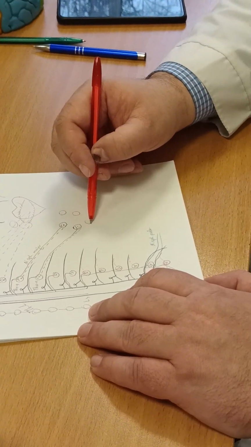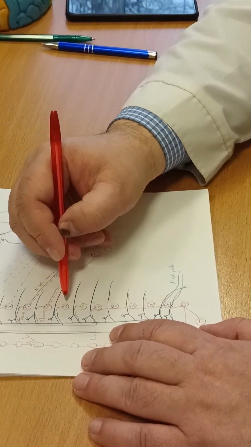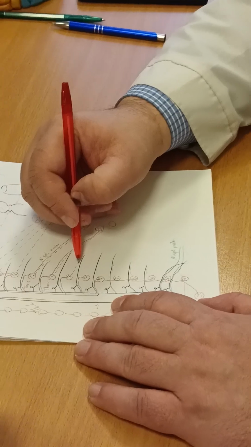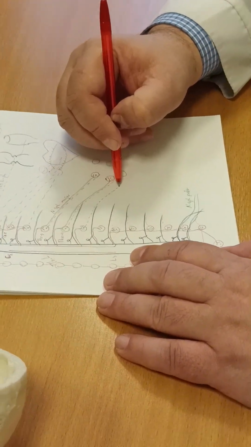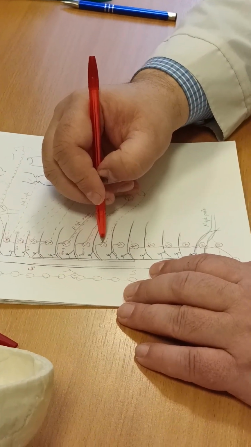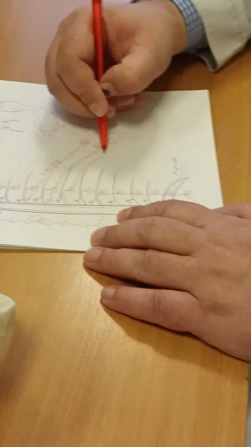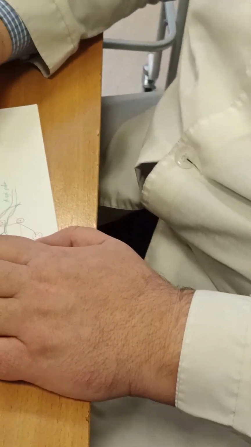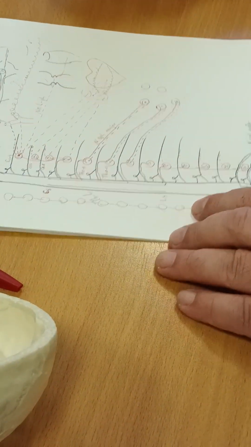And we have the superior mesenteric ganglion, and it receives from the upper lumbar ganglions. From the upper lumbar we have nervi splanchnici lumbales. They also consist of pre- and postganglionic fibers, and preganglionic goes to the superior mesenteric ganglion.